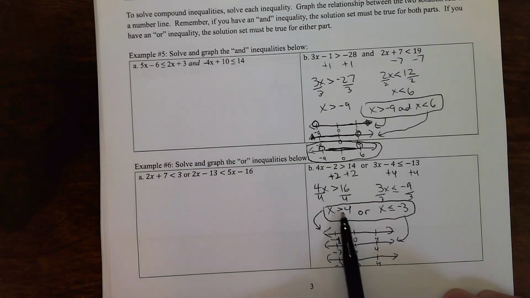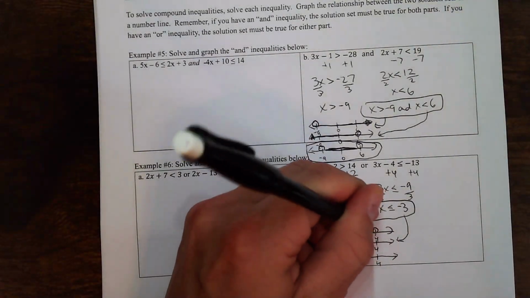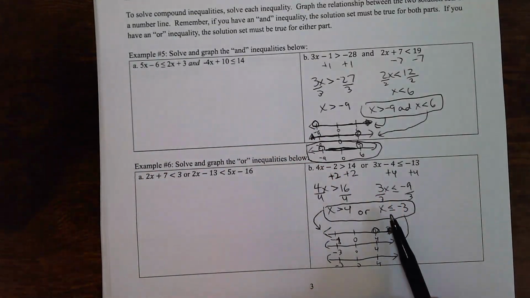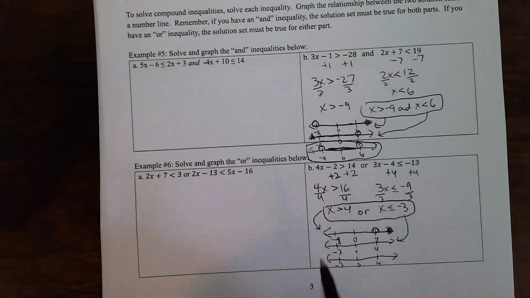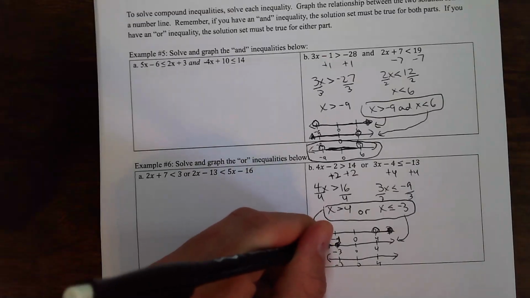So let's look at the top one. X is greater than 4. So greater than 4, open or closed? It's open because there's no equal to. I'm going to shade to the right. Less than or equal to -3. Well, it's got the equal to, so it's going to be closed. I'm going to shade to the left.